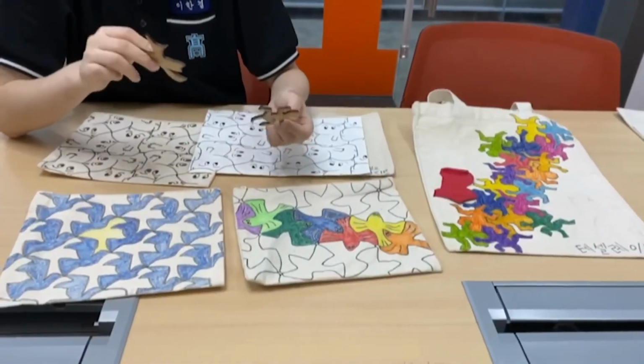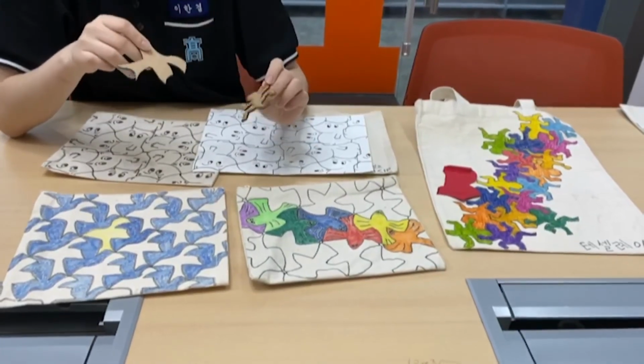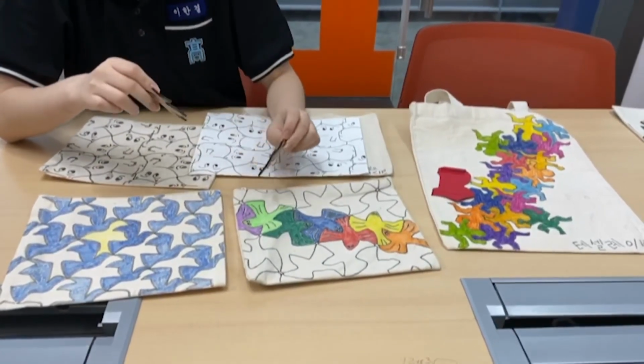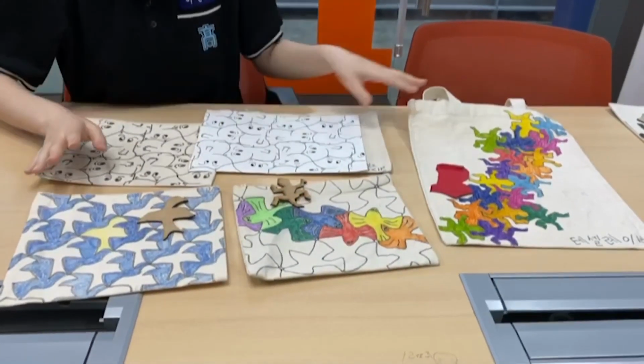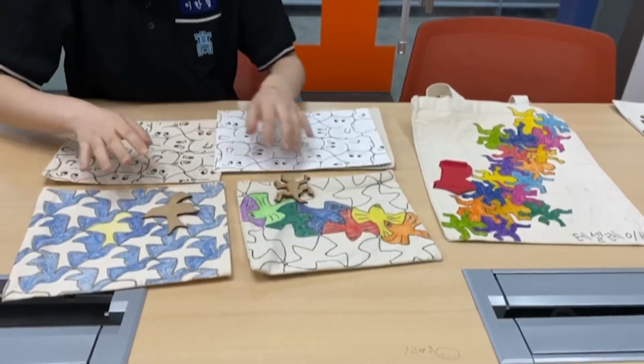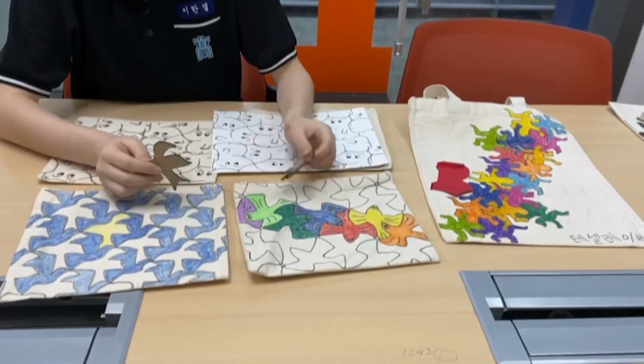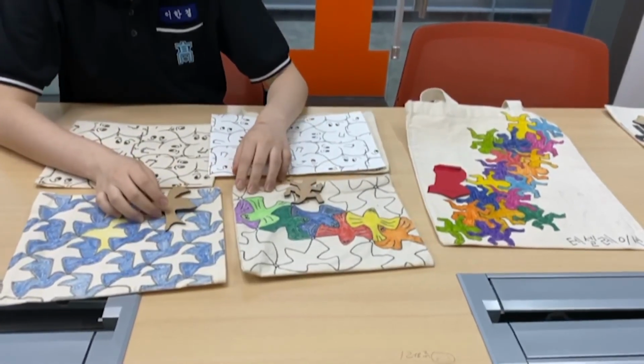These stencils, we handmade by laser cutting each one of them. And we have sent a bunch of stencils so you can make your own eco bags and pouches and play around with these tessellations and make your own creative artwork.